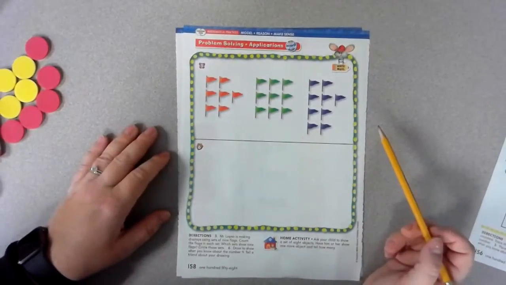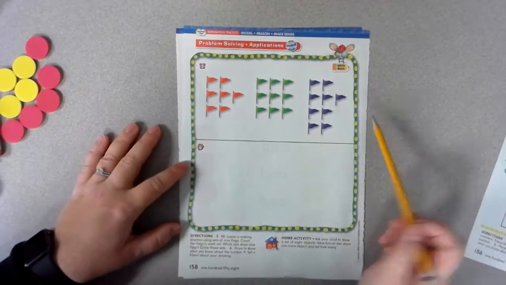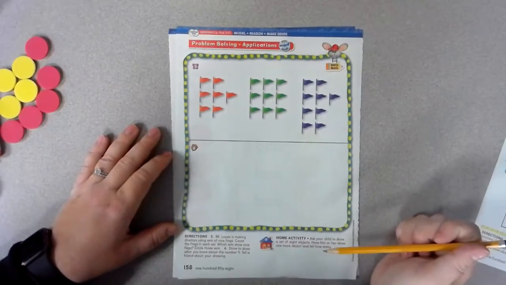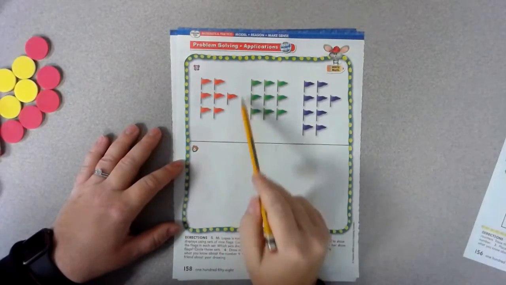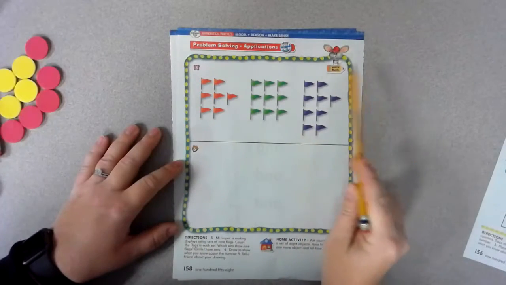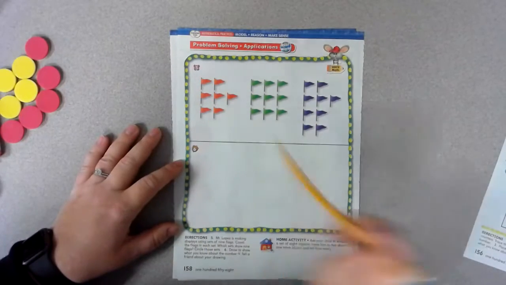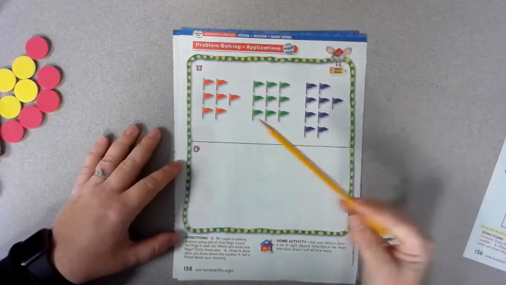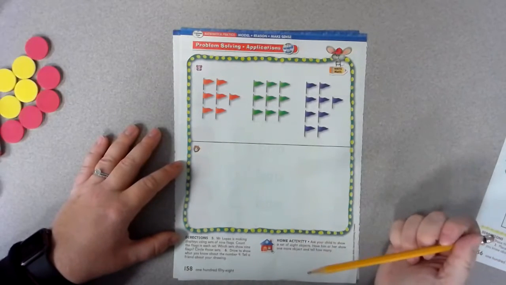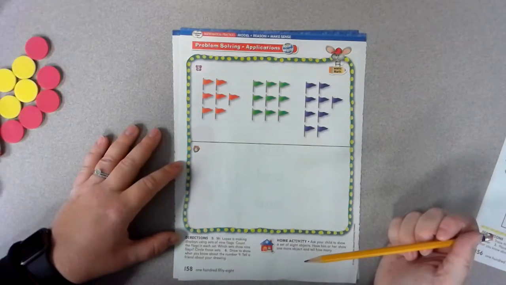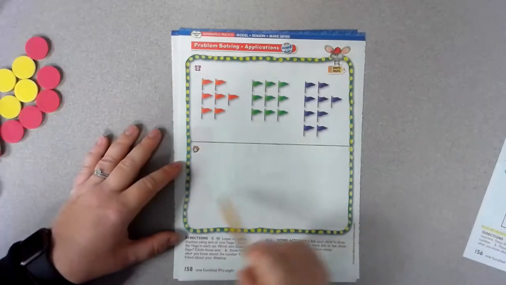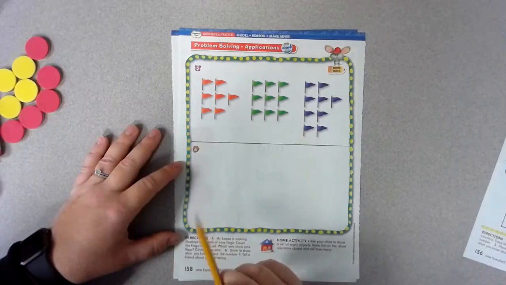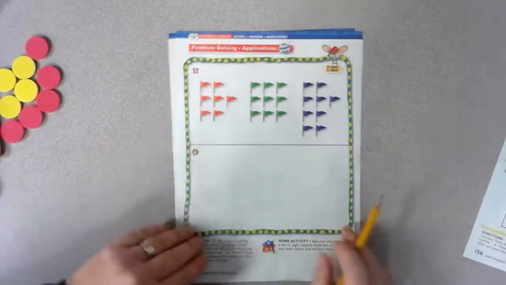Mr. Lopez is making displays using sets of 9 flags. Count the flags in each set. Which sets show 9 flags? So you're going to count and circle which ones have groups of 9. And then down here for number 6, draw to show what you know about the number 9. So you're going to draw 9 anythings. 9 smiley faces, 9 turtles, whatever you'd like. 9 somethings.